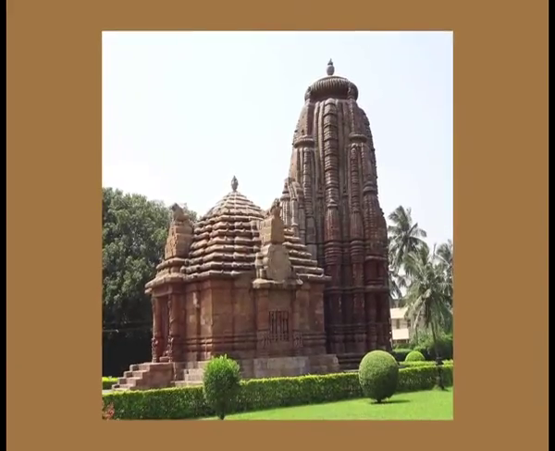They are beautifully decorated. Then we see the Chandelas of central India. They built a very beautiful complex of temples in Khajuraho, which is popular worldwide. Apart from the stone or sandstone structures of these temples, we see some temples in the eastern side.